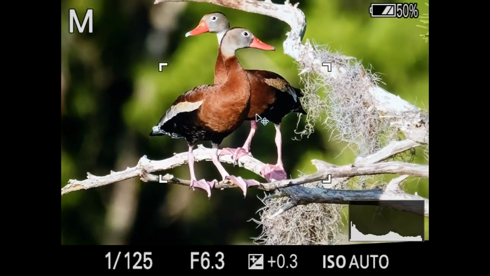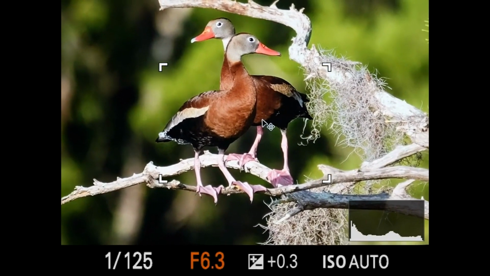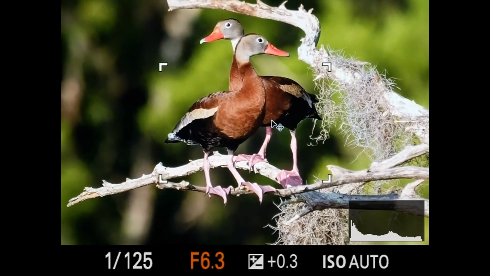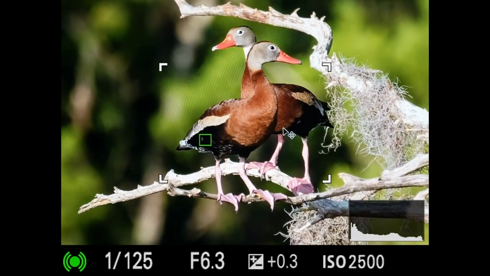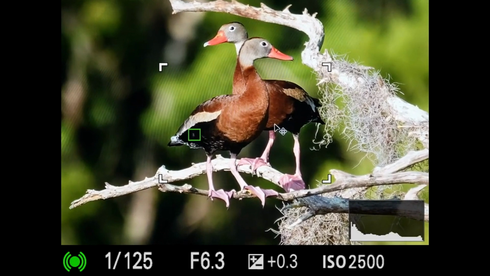All right, so what's gonna happen now? Okay, I want you to watch. I've got my aperture dialed in, and I've got a shutter speed dialed in. I'm going to press the shutter halfway down and it's going to show you what the ISO is right now given the current framing of the photo.